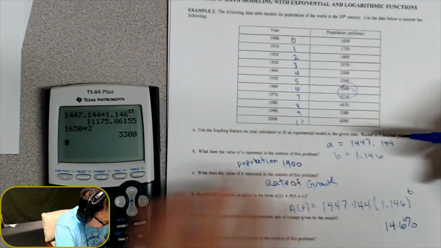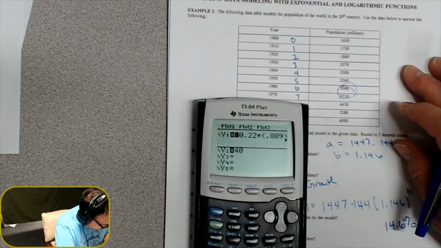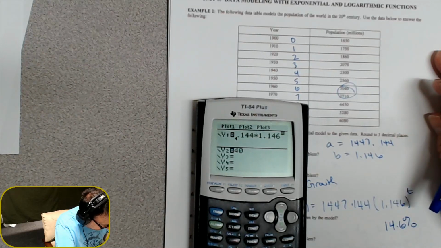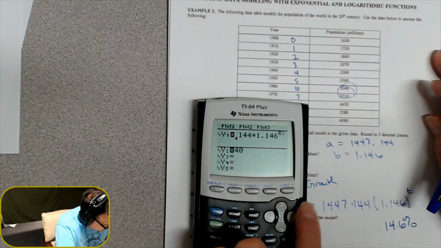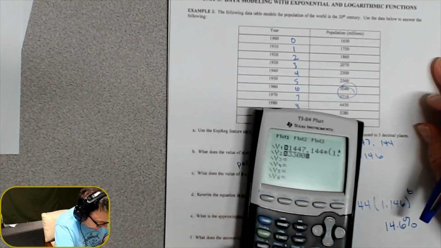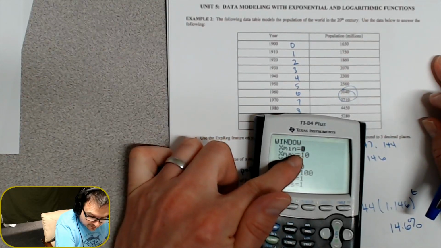Let's see what the calculator says. Let me enter this correctly this time. 144.7 times 1.146 to the x. Doubling, as we said, is 3300. Now I got to check my window. I'm thinking it's intersecting about 6, so that's okay.